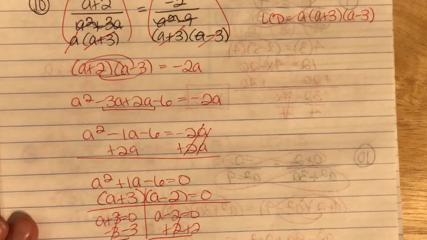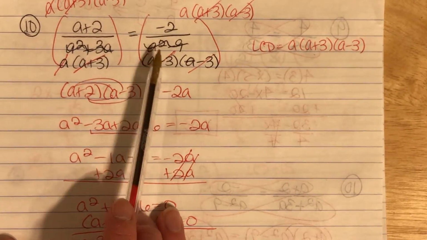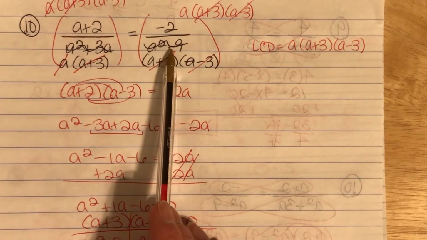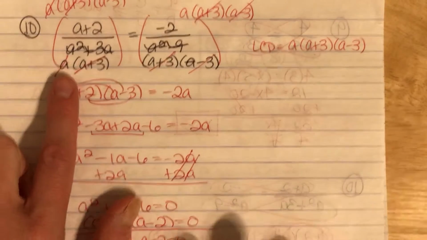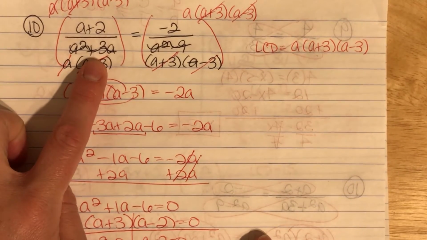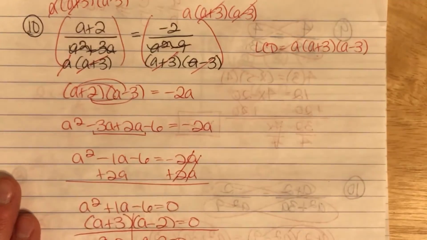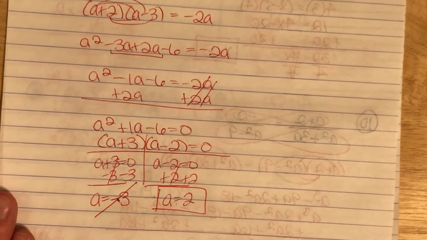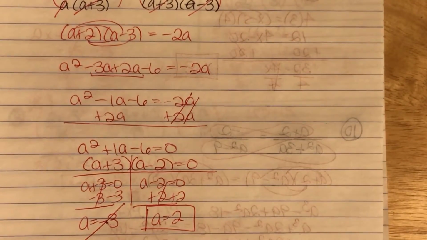Let's see, if I plug in negative 3 on the original right-hand side, negative 3 squared is 9. That gives me a value of 0, so I reject that. Same thing would happen over here. Negative 3 squared is 9. 3 times negative 3 is negative 9, also gives me a 0. So my solution here would only be a equals 2. So that's the correct work. So that was using the old method.